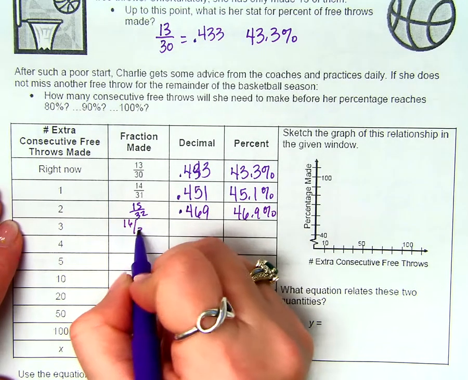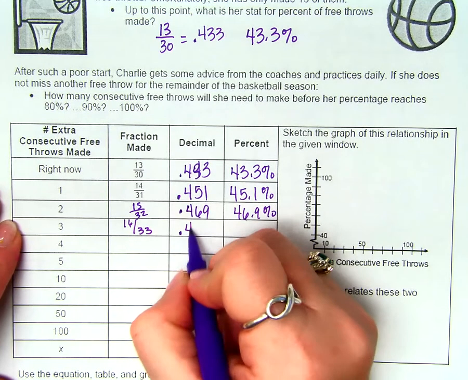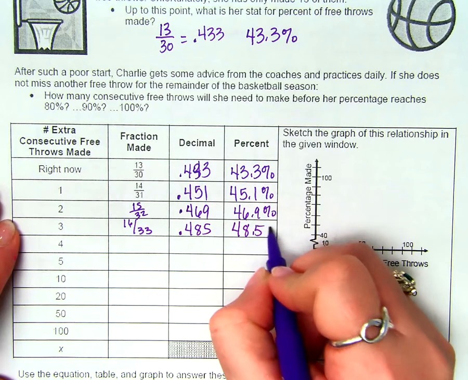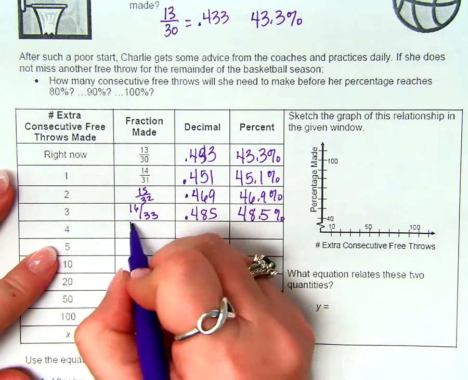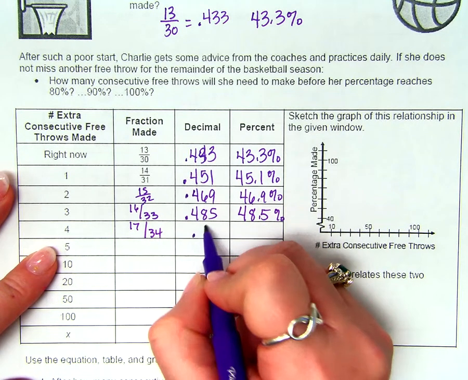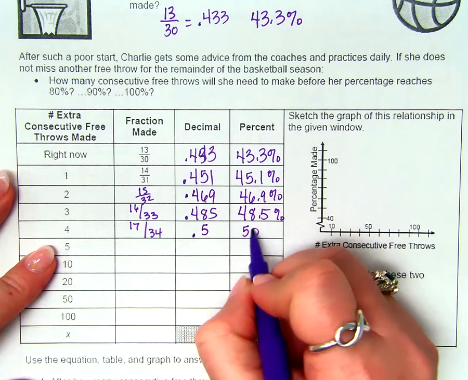What about 3? 16 out of 33, which makes her decimal 0.485, and her percent? Good. What if she made 4? 17 out of 34. Her decimal is exactly 0.5, which makes her percent exactly 50%.